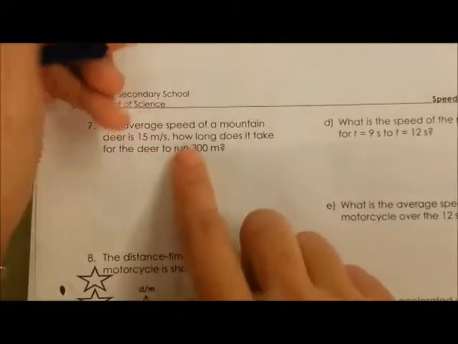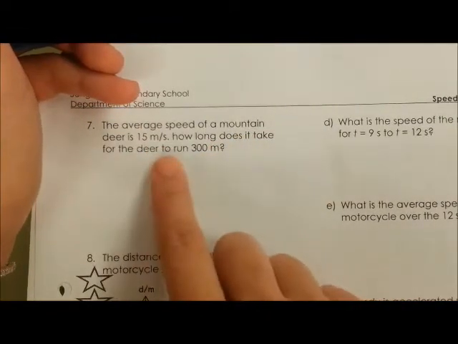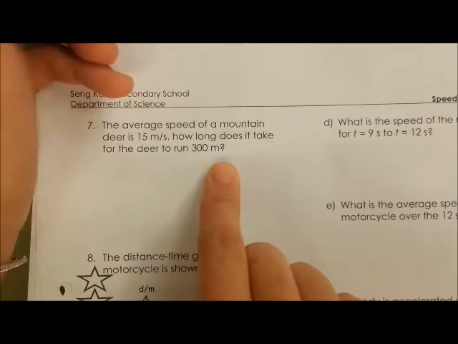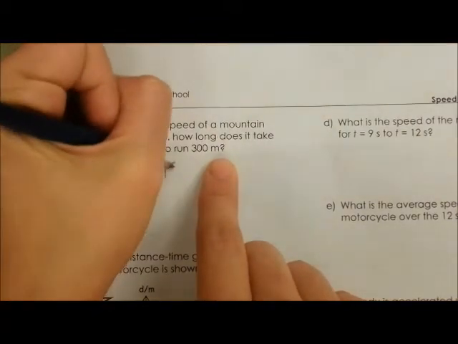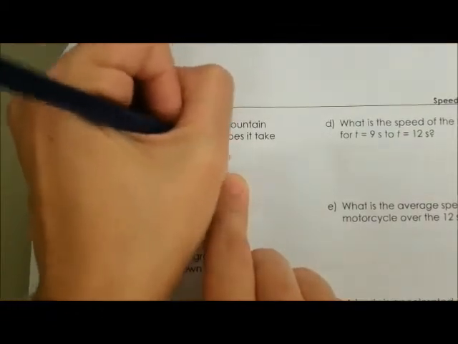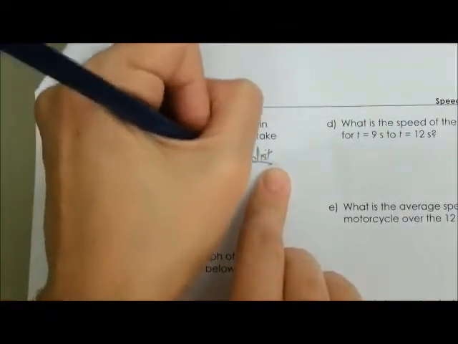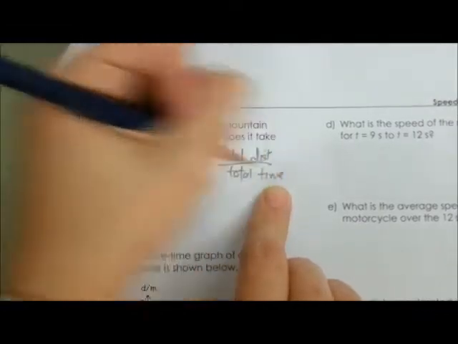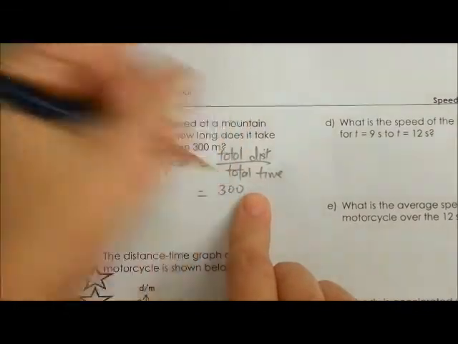Let's move on to the next page. The average speed of a mountain deer is 50 meters per second. How long does it take for the deer to run 300 meters? Average speed equals total distance divided by total time. Speed 15, total distance 300.